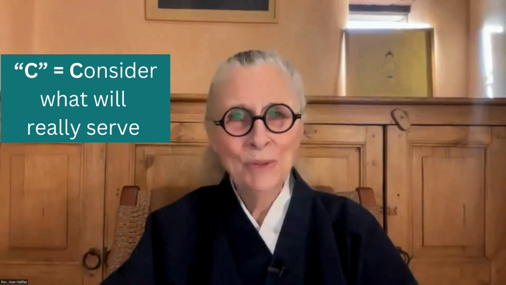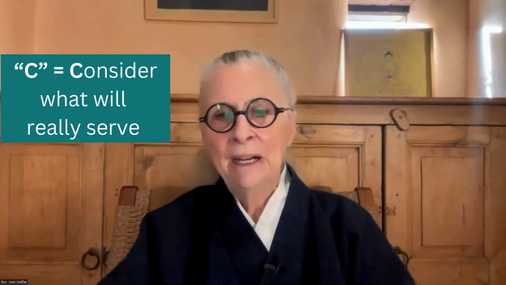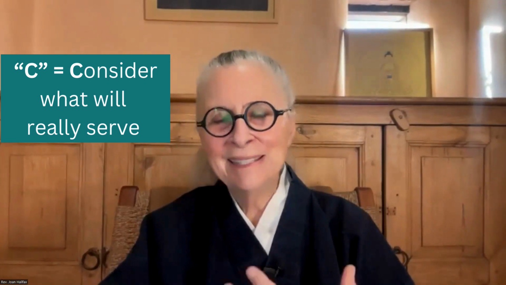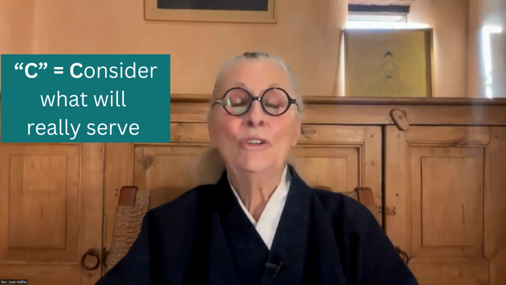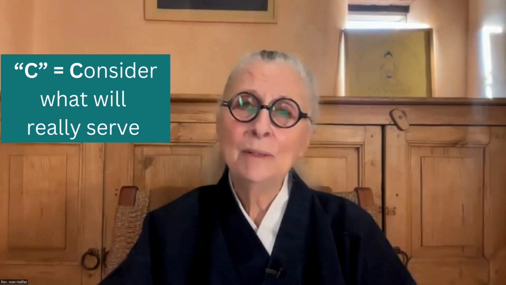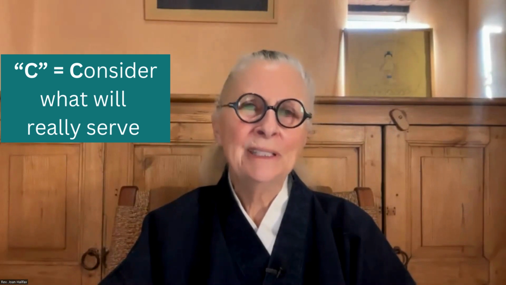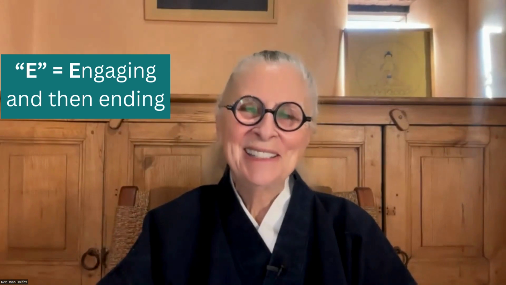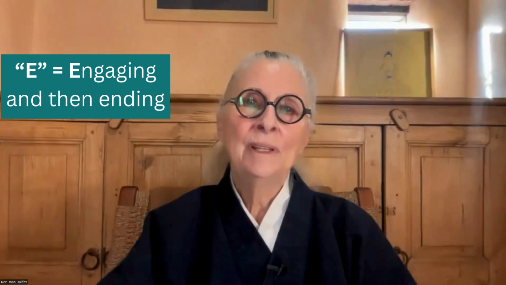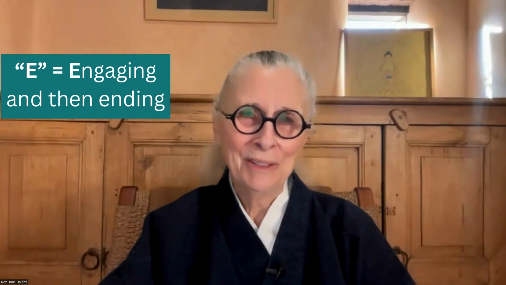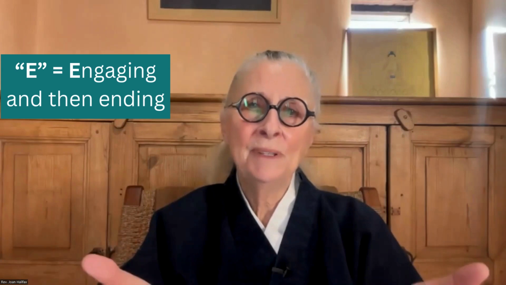And the C of grace is considering what will serve. Our grounding, our intention, and our attunement give us the capacity to have the insight to look more deeply or to respond more deeply than what is necessarily prescribed, what is expected of us. So really seeing or considering what will really serve. And the E of grace is engaging and also ending. Engaging in a way that is congruent with what will serve this individual, not only with what's going to serve us. This is work of service. So engaging is really coming from this foundation of service.